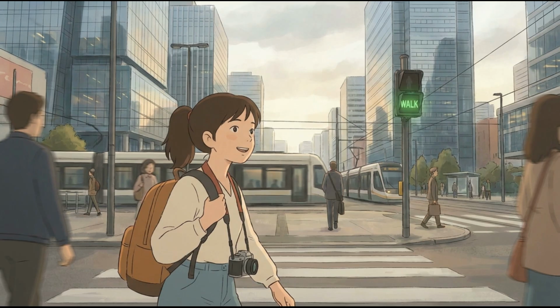Repeat after me. Where is the hospital? Turn right at the corner. Walk past the restaurant. The station is next to the mall.